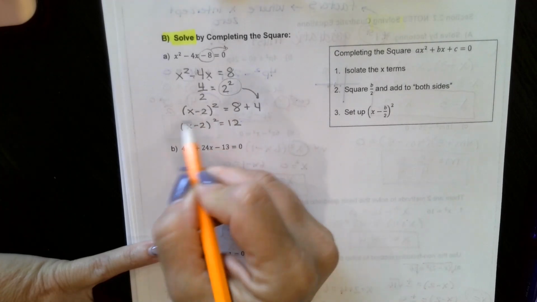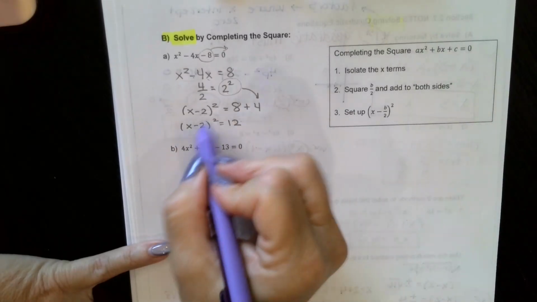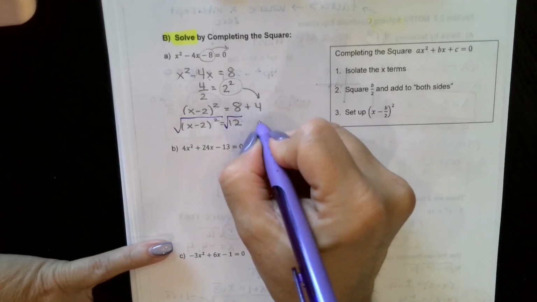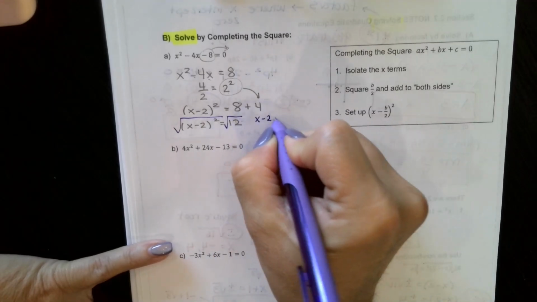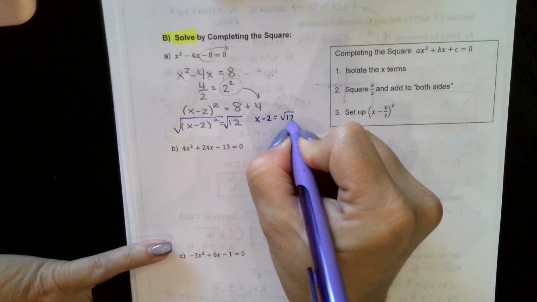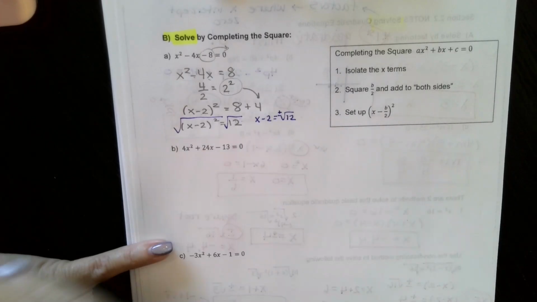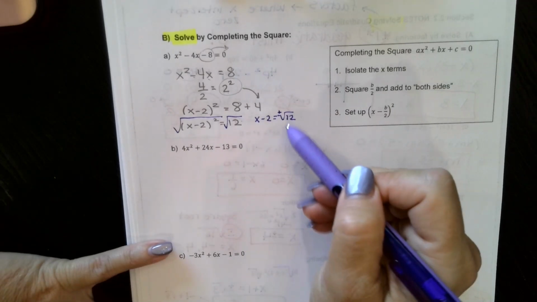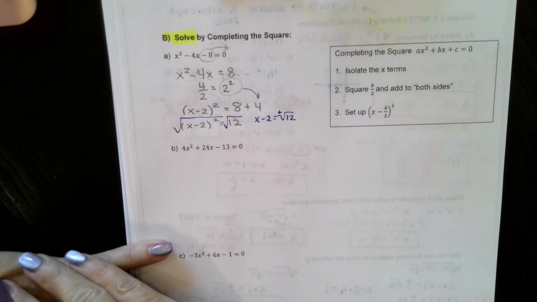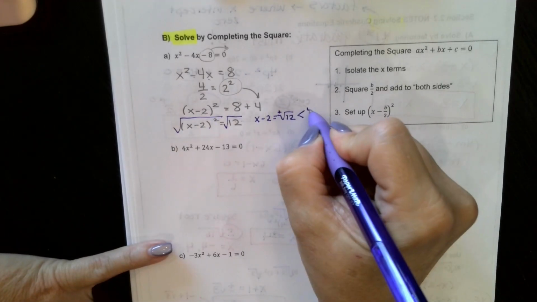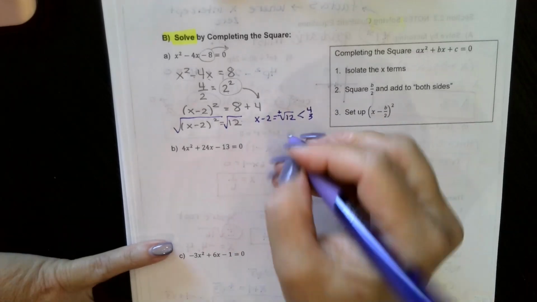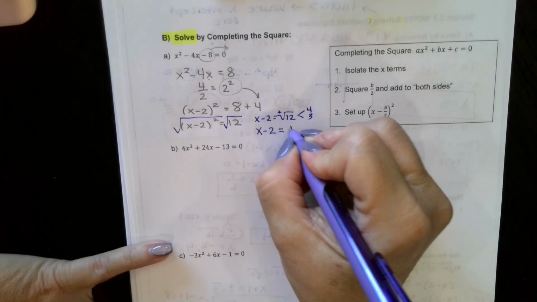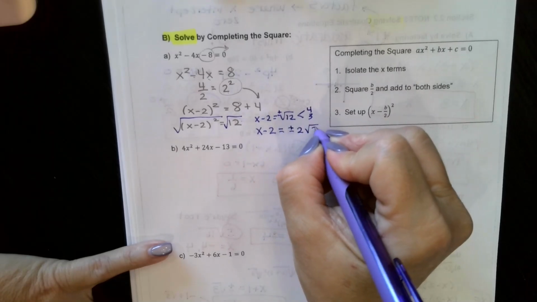And now I have this squared value over here. So if I take the square root of this side and the square root of this side, I end up with x minus 2 equals the square root of 12. And this is actually, hold on, let me go back. I know better, plus or minus the square root of 12, because I have to have the plus or minus when I do this. 12 simplifies, so I have 4 and 3. So what I have is x minus 2 equals plus or minus 2 square root of 3.